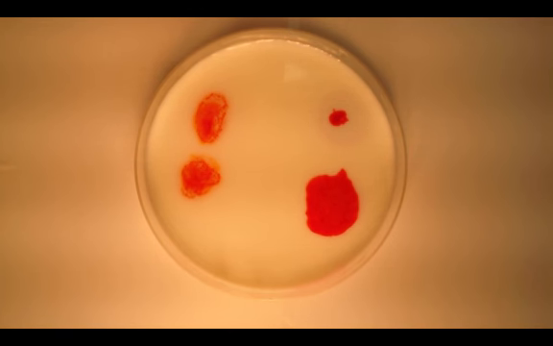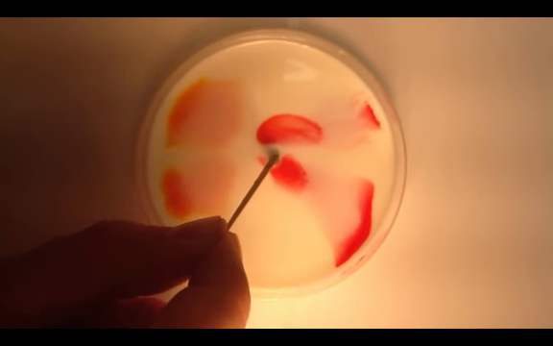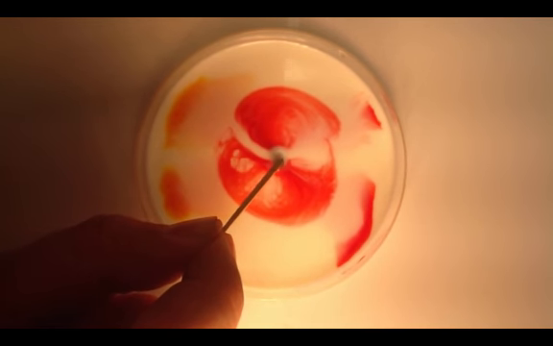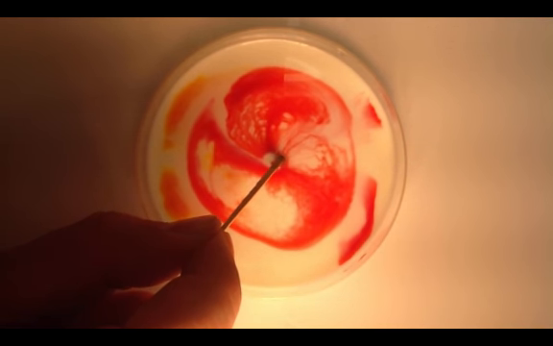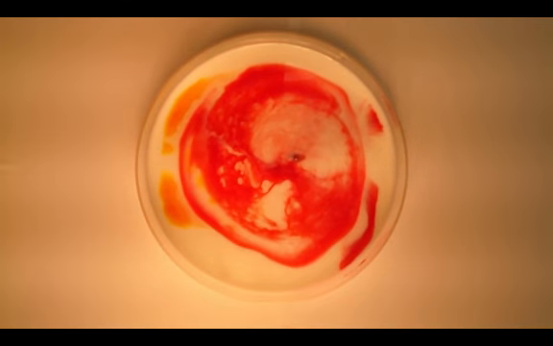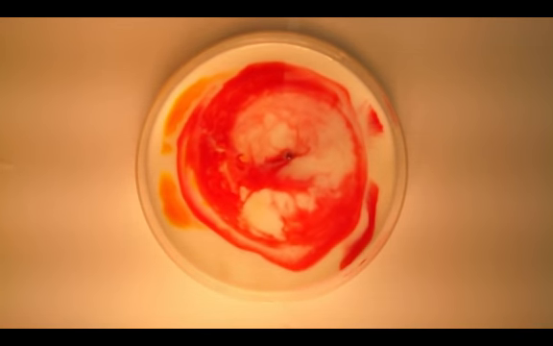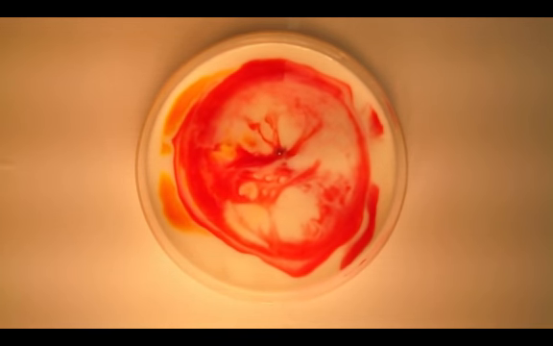Alright. Now what I'm going to do is just take a toothpick and the end has some soap on it. There we go. So that is the cat's meow.